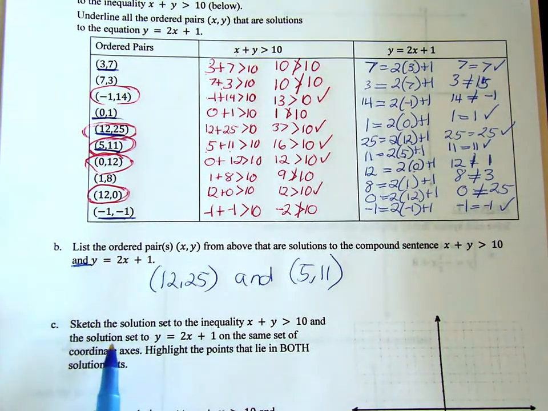So now they want us to sketch the solution set to the inequality x plus y is greater than 10 and the solution set for y is equal to 2x plus 1 on the same set of coordinate axes. And they want to highlight the points that lie in both solution sets. So let's look at this.